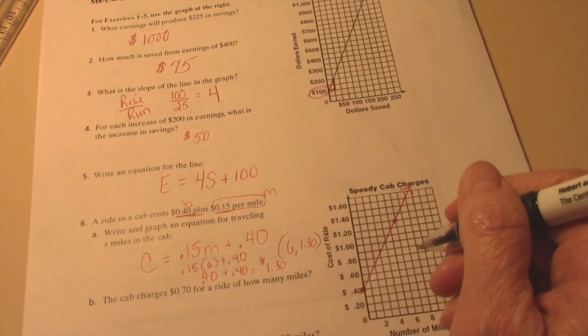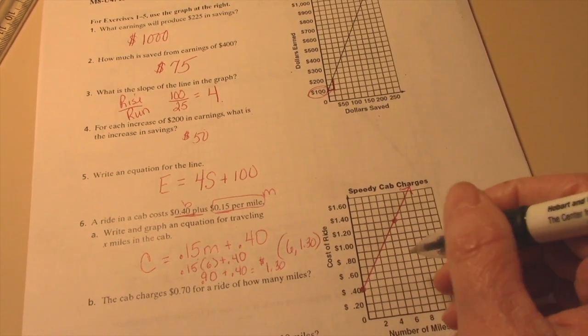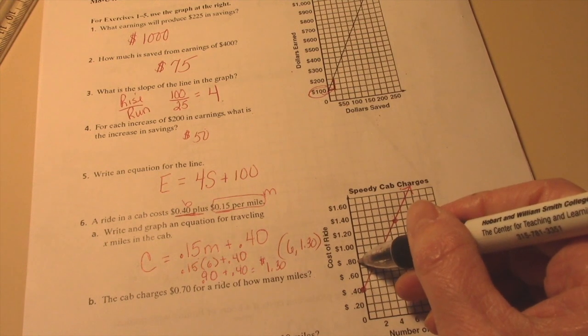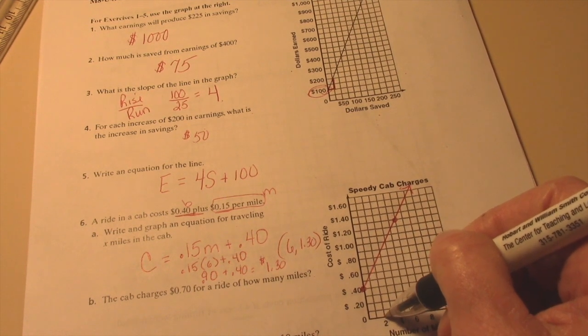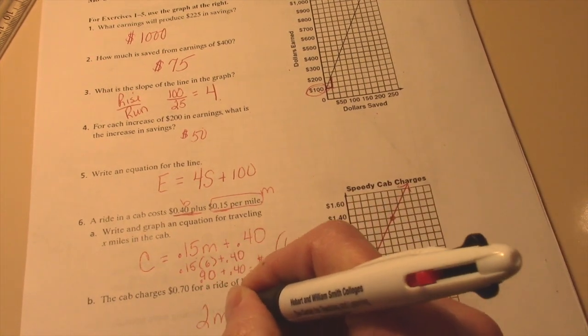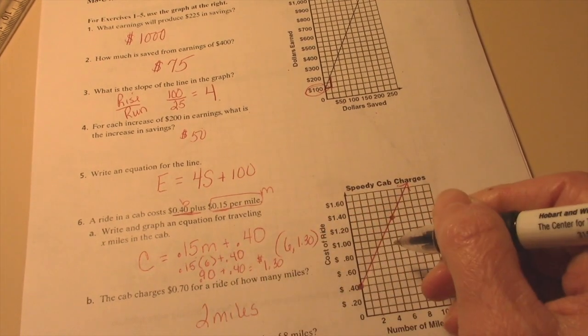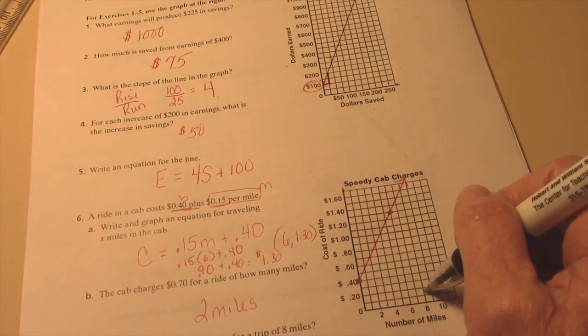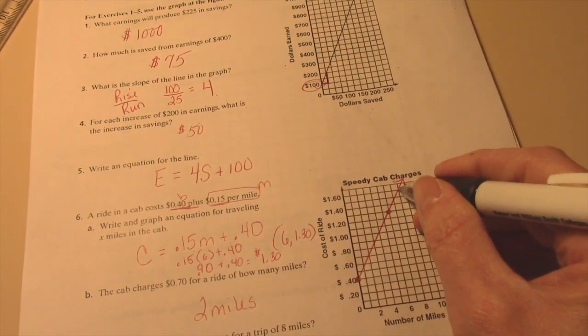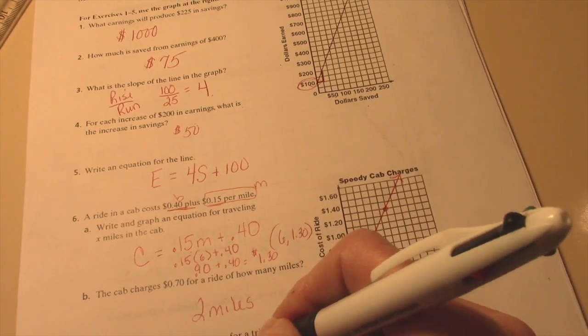All right, a cab charged 70 cents for the ride. Oh, so 70 cents would be here. So how many miles was it? It was 2 miles. Right? How much does the cab charge for 8 miles? Okay, so I've got my line right. At 8 miles, it's going to be $1.60.